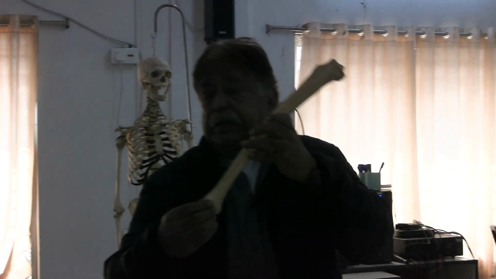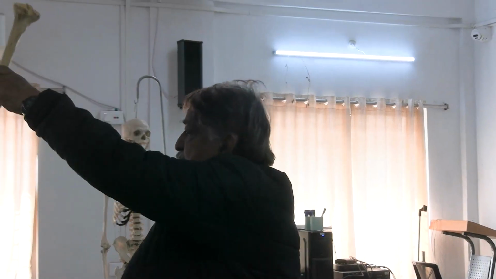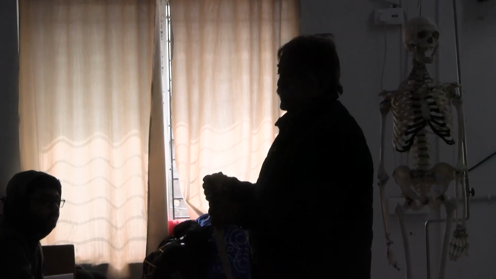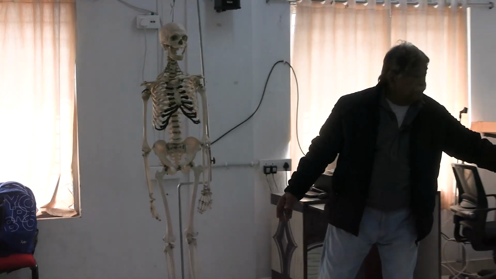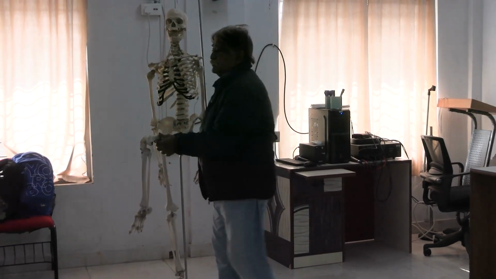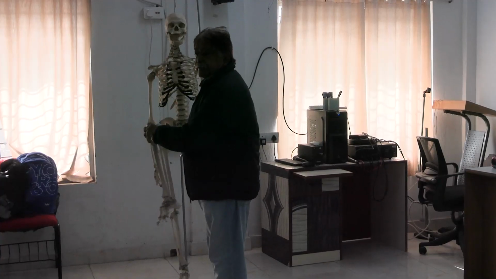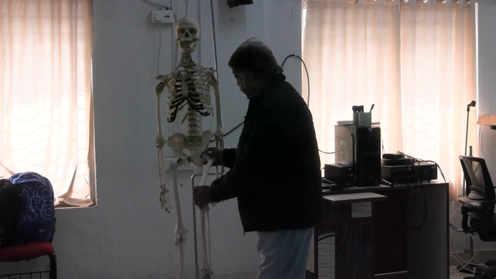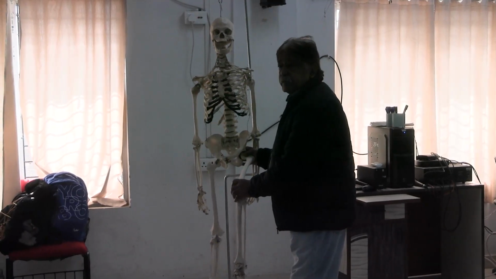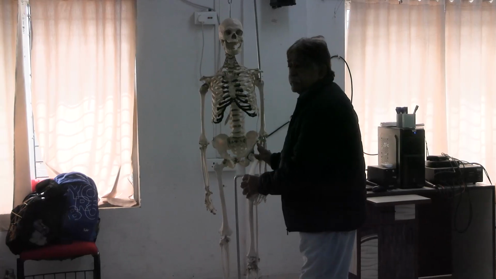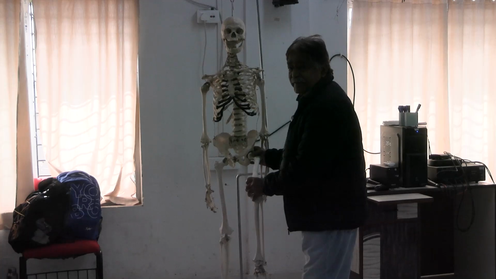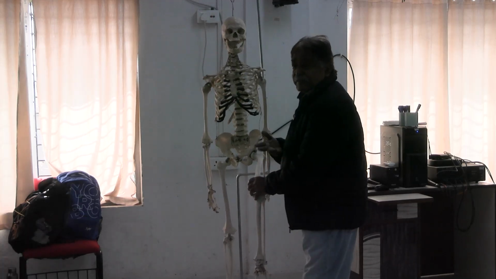Now the upper end forms the knee joint. And over here, the femur with the acetabular cavity forms the hip joint. Is it an unstable joint or a stable joint? Stable. Very stable. You have said it's stable.